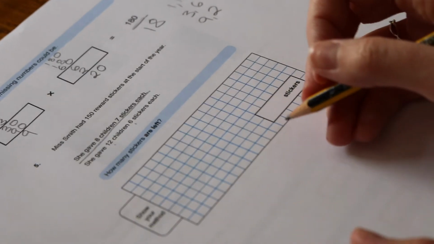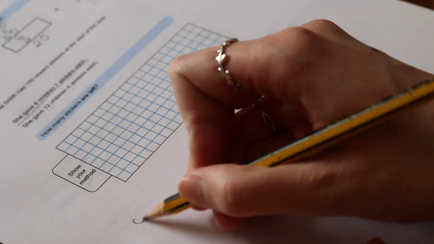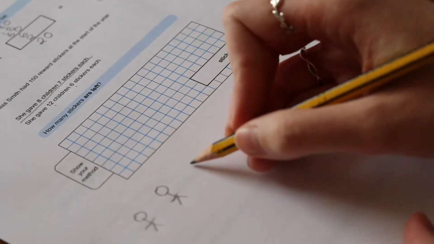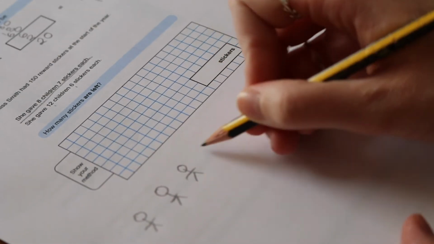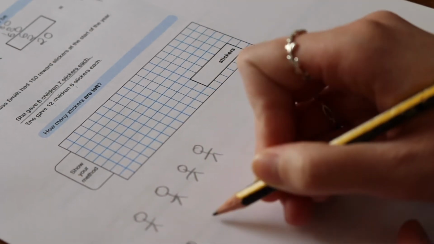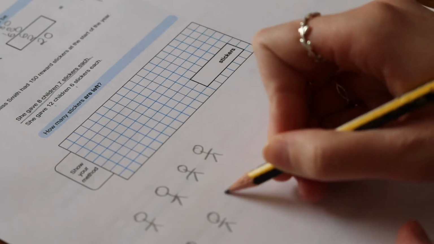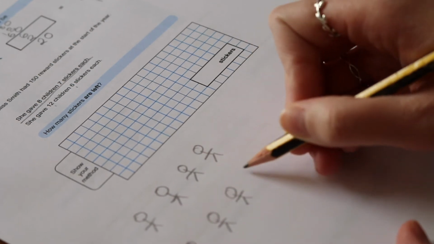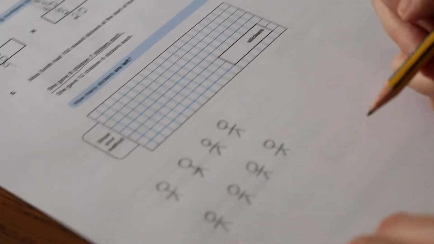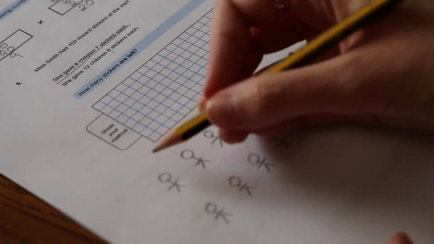Now if we were to draw our children down here, we've got 1, 2, 3, 4, 5, 6, 7, 8. And each of those children had 7 stickers.